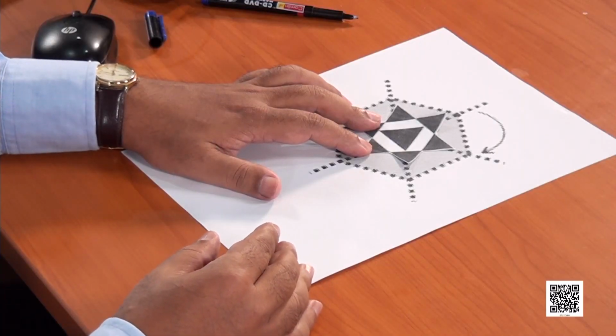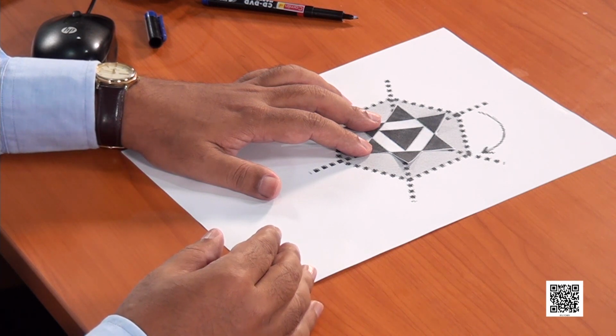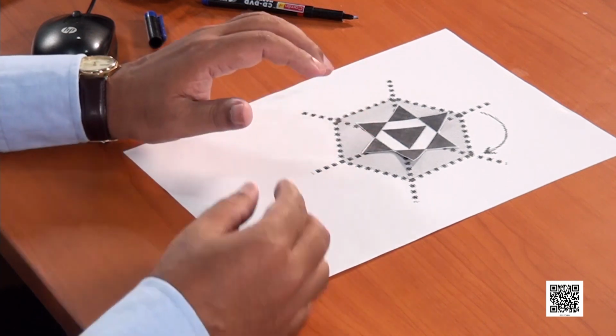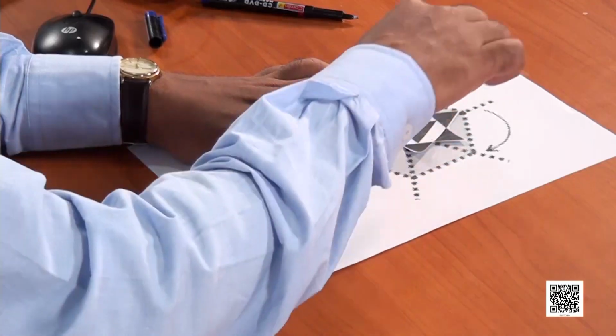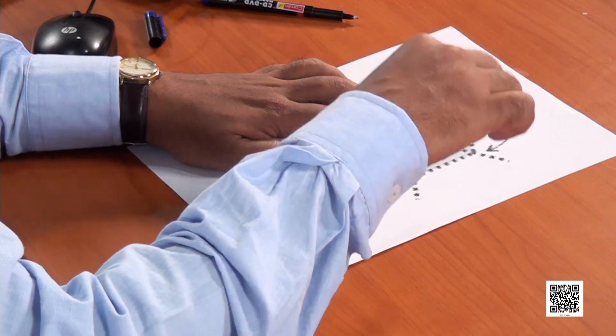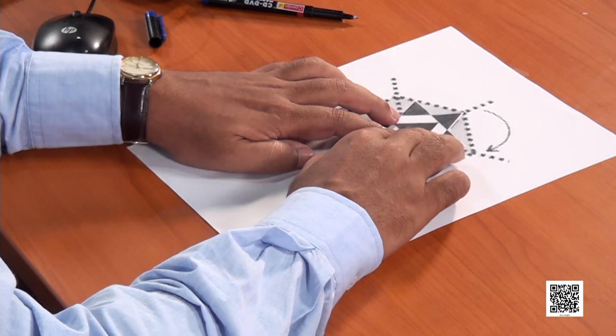Similarly, I have to make a 1/6 turn. What is a 1/6 turn? 360 by 6. It is 60 degrees. Now you see this angle, its measure is 60 degrees. Now I am rotating it in the clockwise direction, 60 degrees.